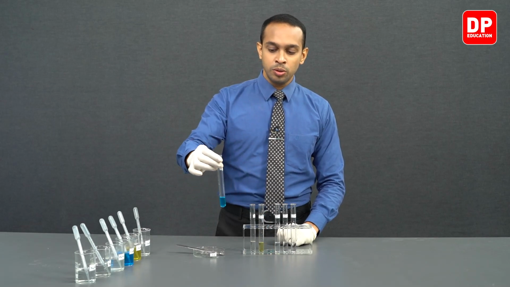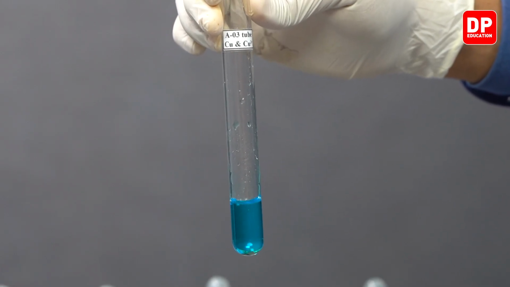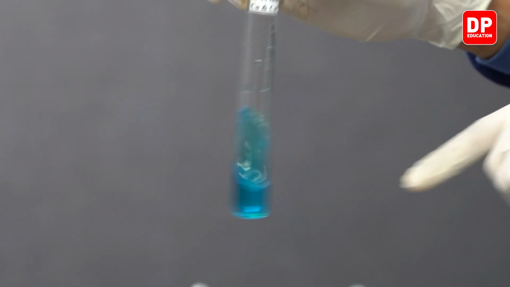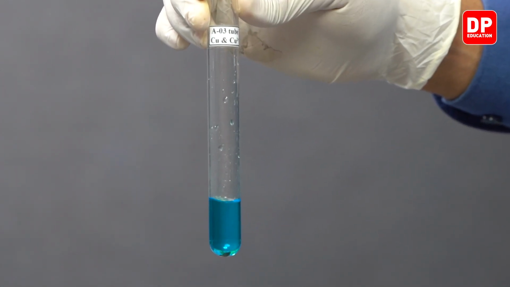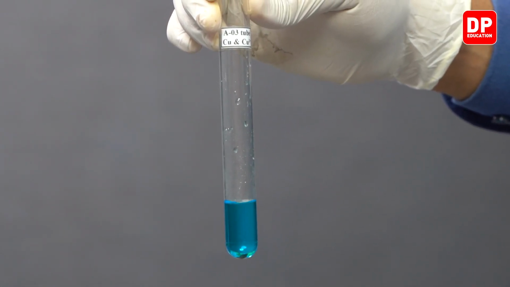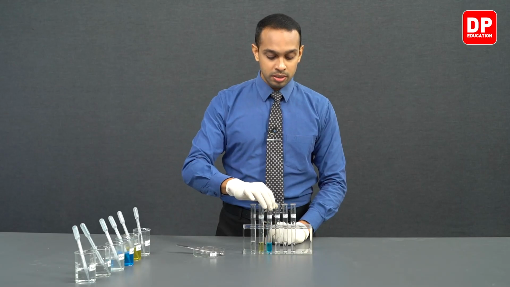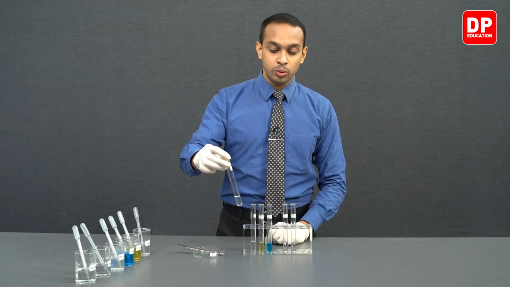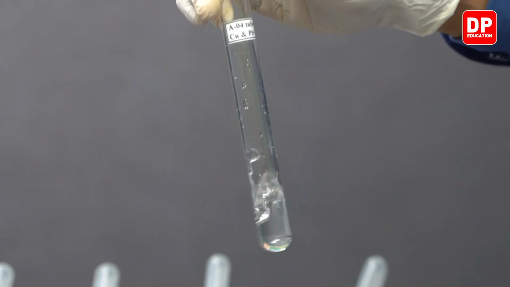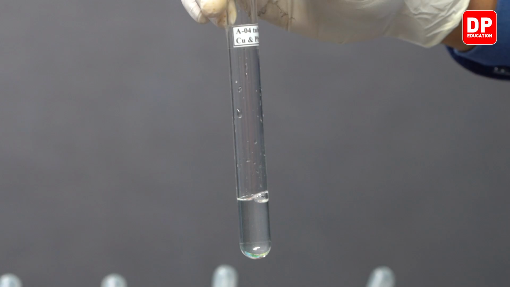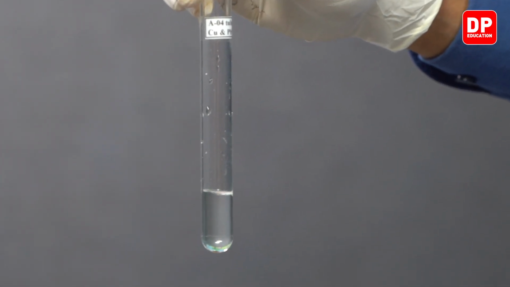When it comes to copper 2+ ions mixed with copper metal, you can see no precipitate, just the copper pieces at the bottom of the test tube. There is no precipitate or any other observation that you can see over here. When it comes to copper and lead 2+ ion solution, you do not observe a precipitate being formed, just the copper metal pieces at the bottom of the test tube.